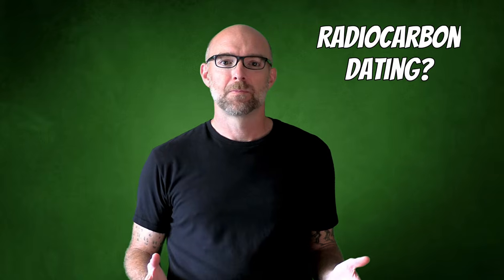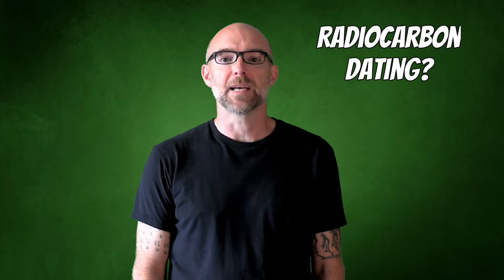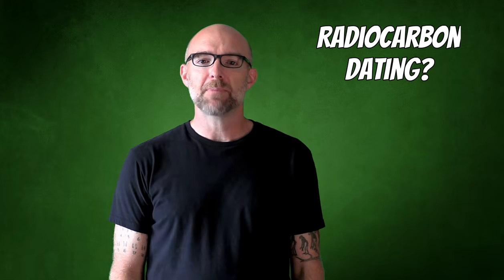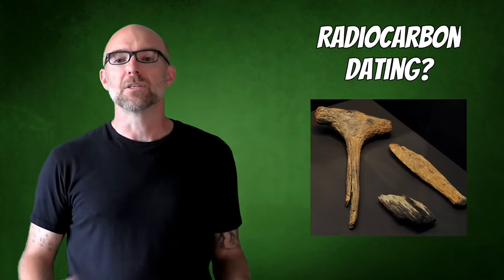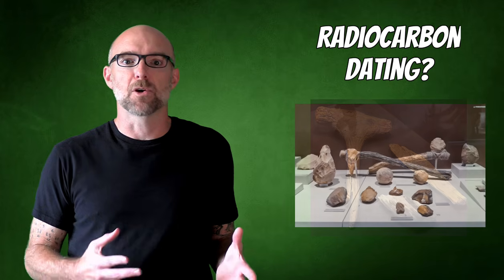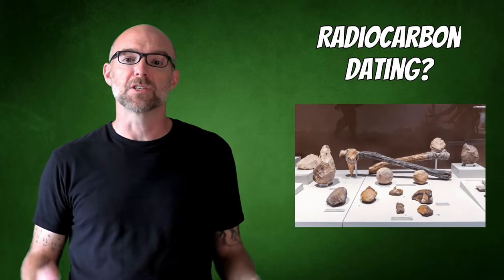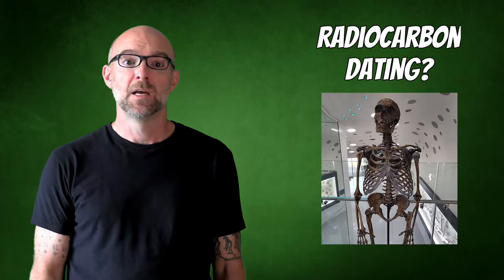First off, what is radiocarbon dating? Well, simply put, radiocarbon dating is a method for determining the ages of things that have lived within the past 50,000 years or so. It's perfect for ancient wooden tools, or artifacts from early civilizations, or the collagen preserved in Neanderthal bones. For anything older than that, different radiometric methods are used. We can save those for a different video.